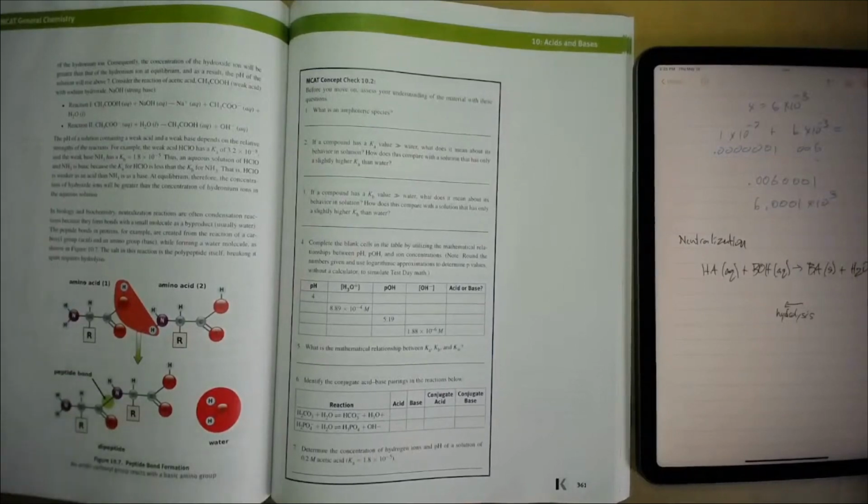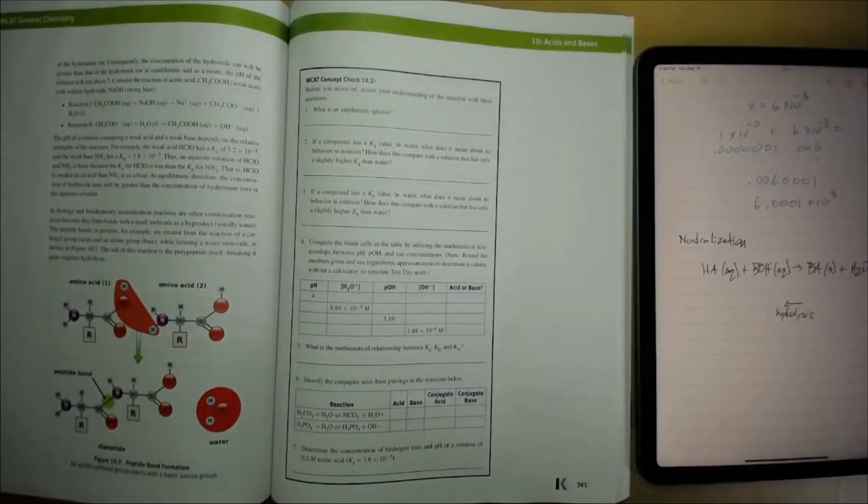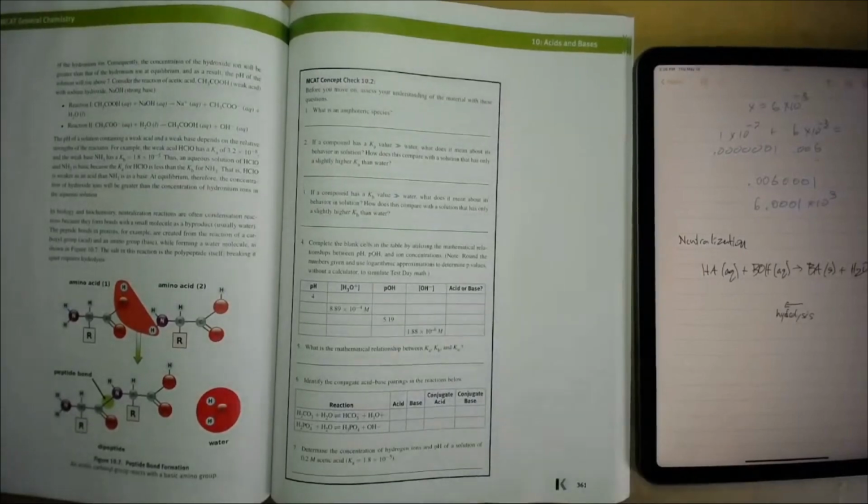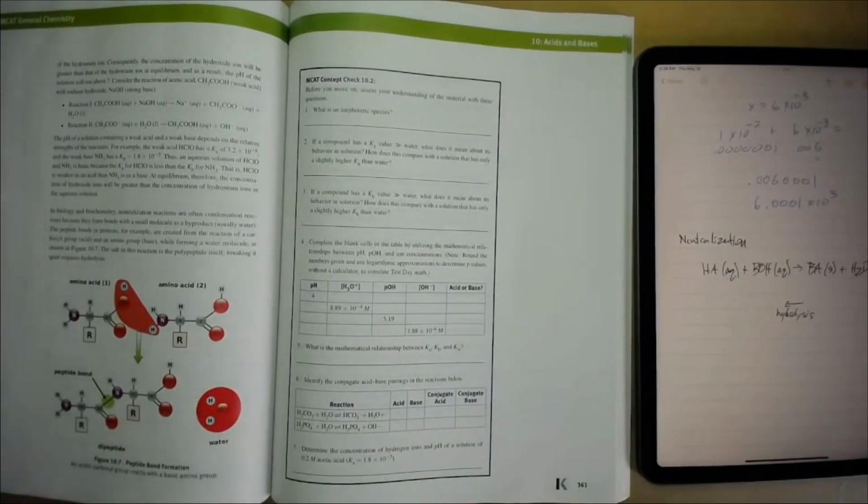What is an amphoteric species? It's a species that can be both an acid and a base. If a compound has a Ka value much greater than water, what does it mean about its behavior in solution? And how does this compare with a solution that has only a slightly higher Ka than water? If it has a much greater Ka than water, then it will dissociate in water.